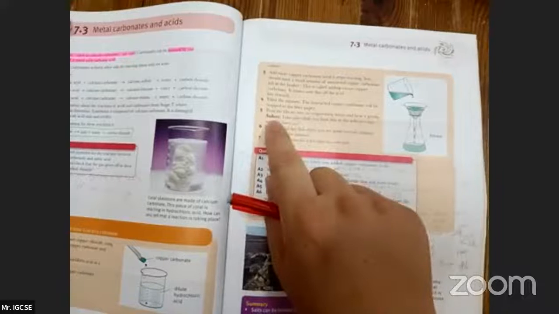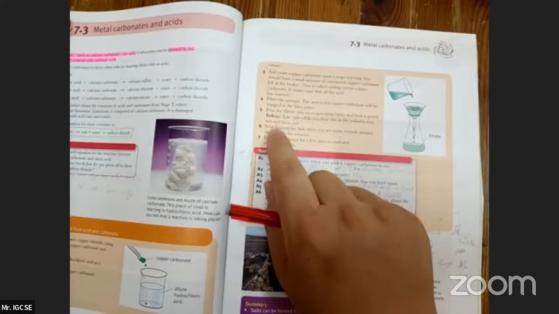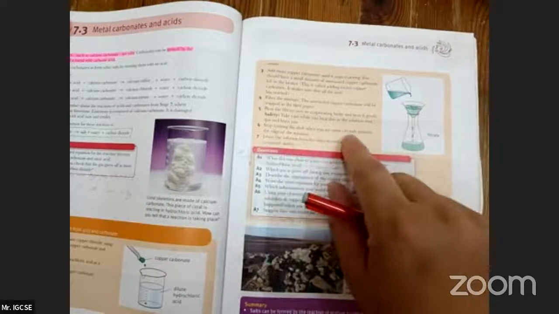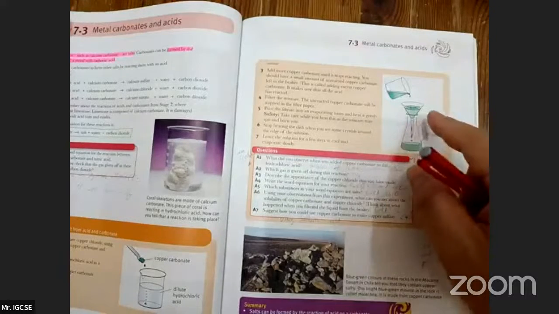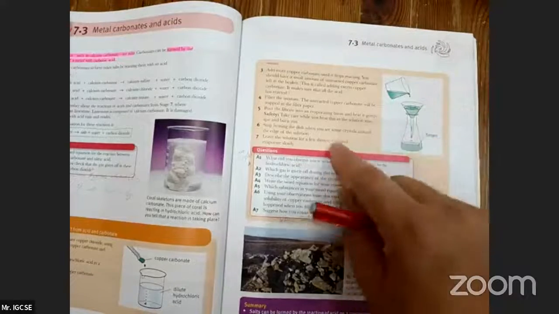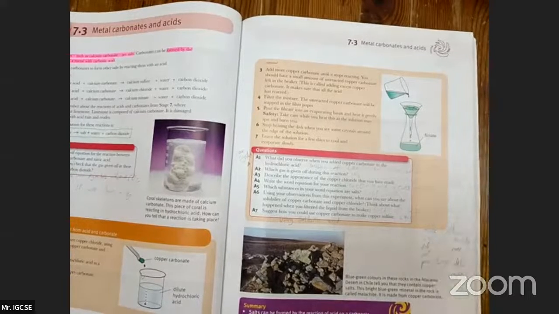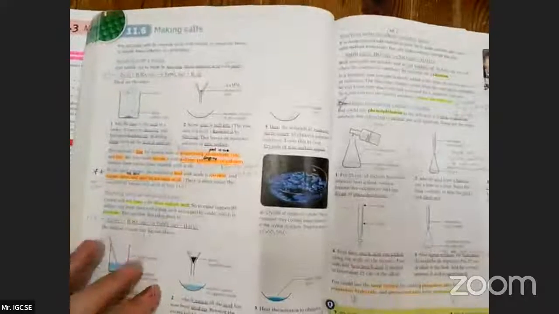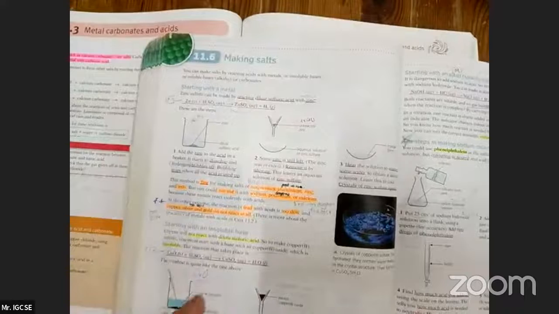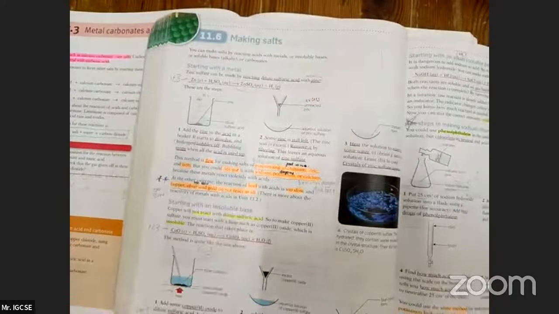Yes, be careful, very dangerous. And then start heating, and when you see some crystals, or you just pick up some and put on the towel, and then leave a few days to cool down to form the crystals. Okay. In year 10, 11, you will be learning this in very detail. Can you see? This is making salt starting with metal, starting with an insoluble base.